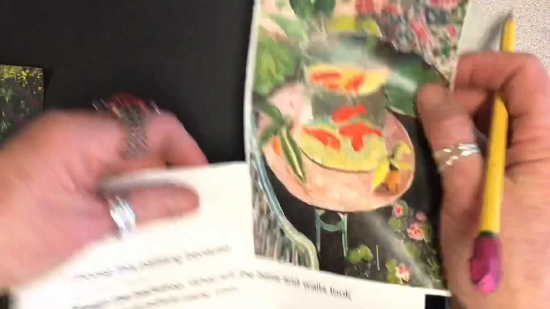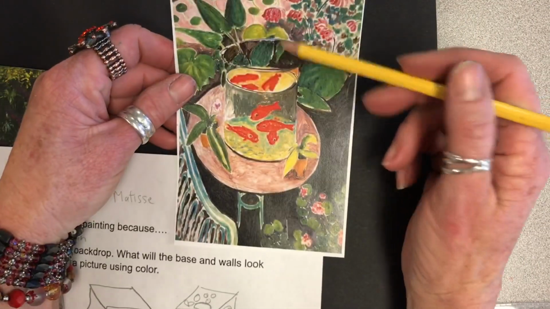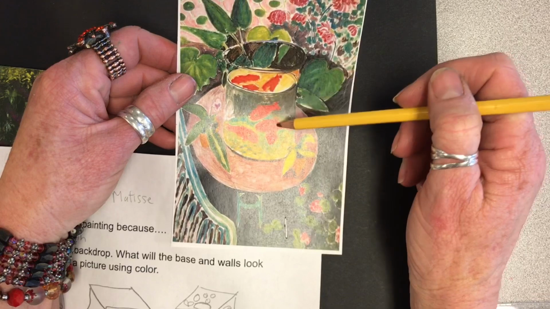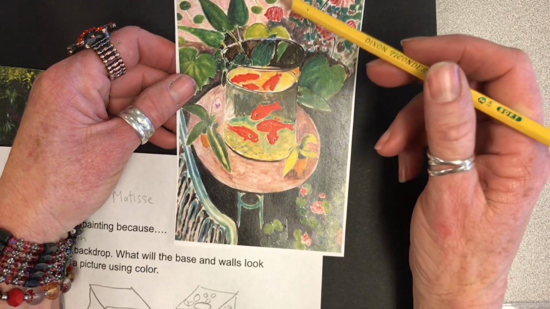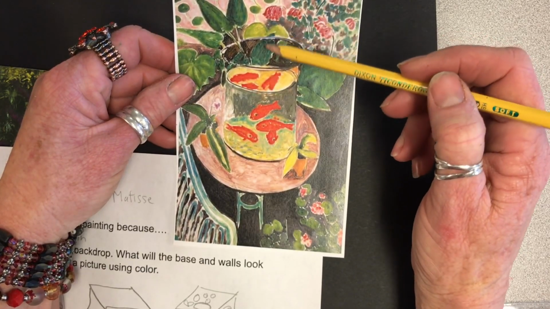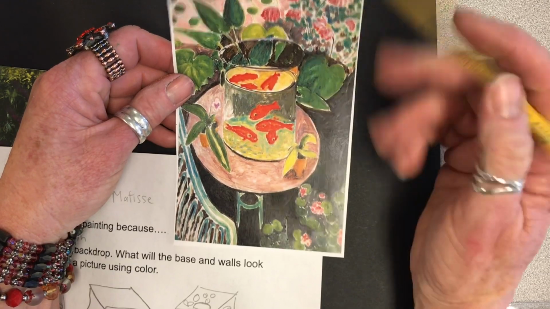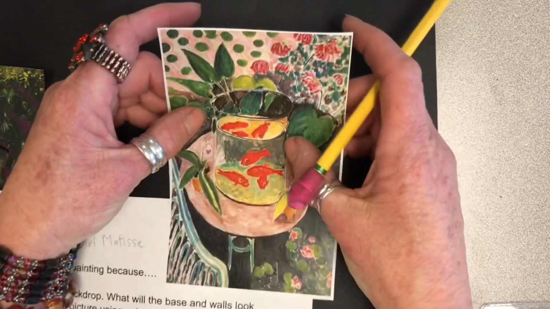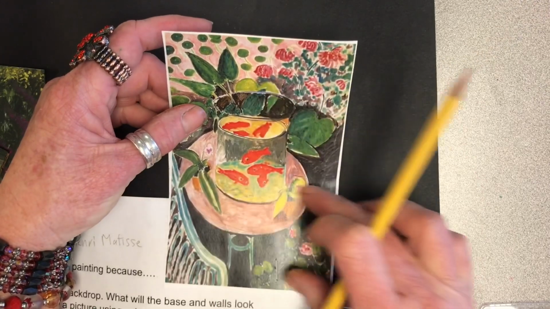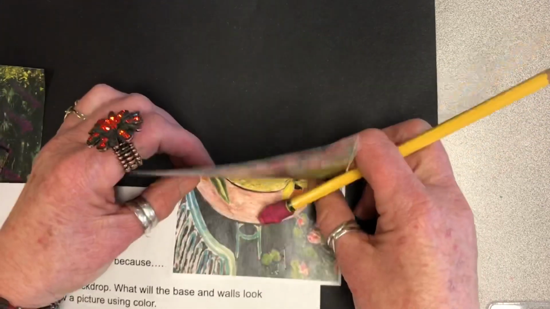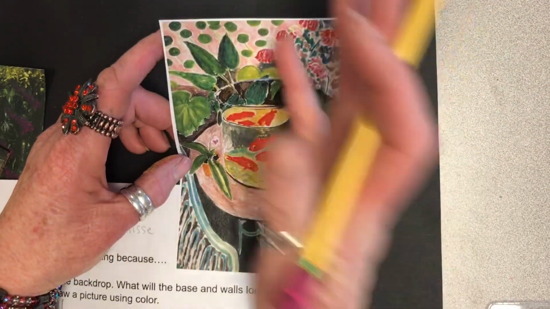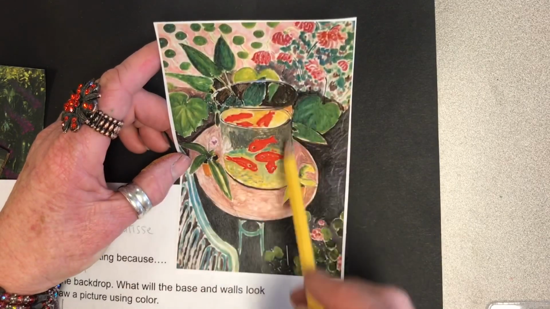So the first step is to really look at the picture and figure out where you are going to split this. Like I thought, I'm just going to split it kind of right down the middle. So this section is a wall and this section is a wall and this is going to be the base. So my base starts about right here where these fish are. This is going to be one wall and this side is another wall.